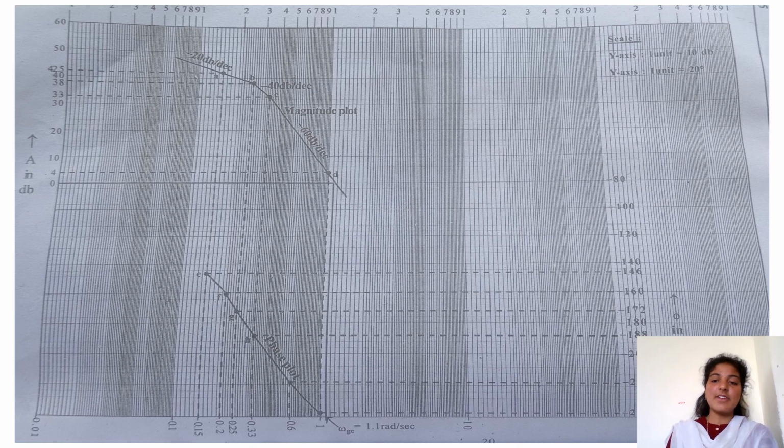This is the graph for the values, the magnitude plot and the phase plot. The scale for the magnitude plot on the y-axis is 1 unit equal to 10 decibels, and for the phase plot on the y-axis, 1 unit is equal to 20 degrees.